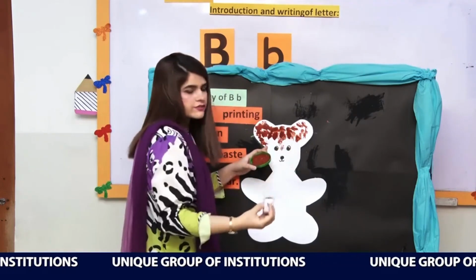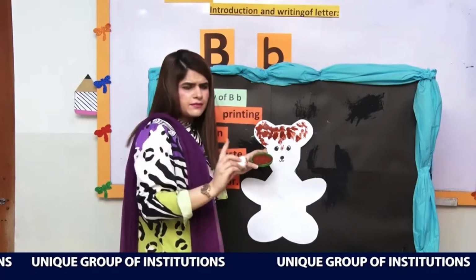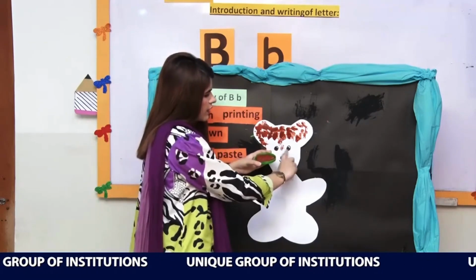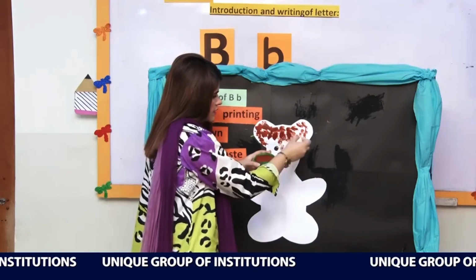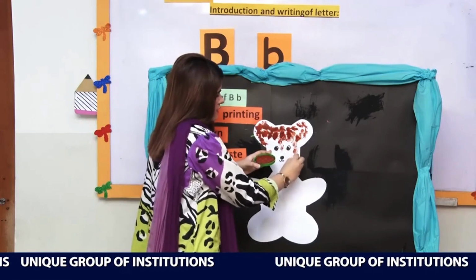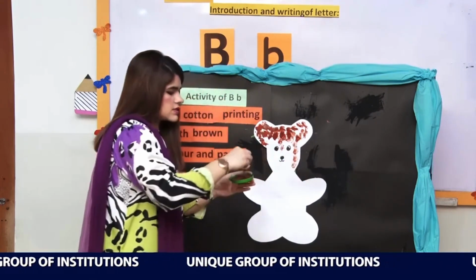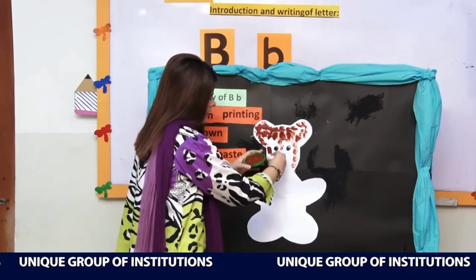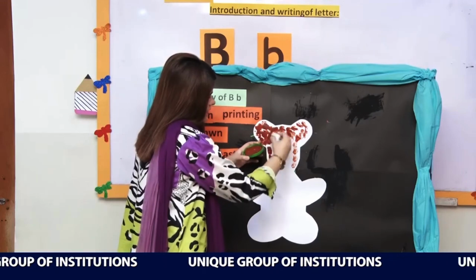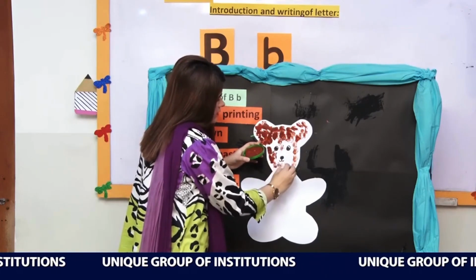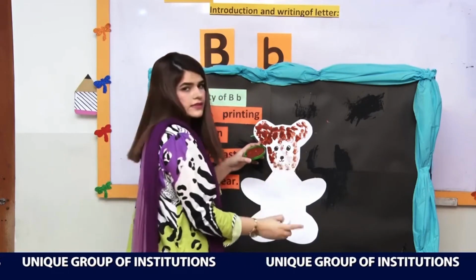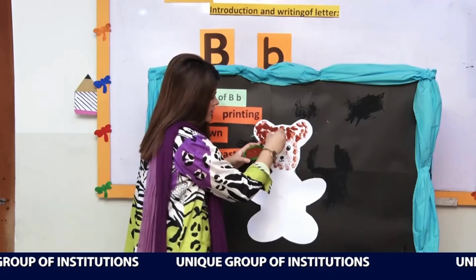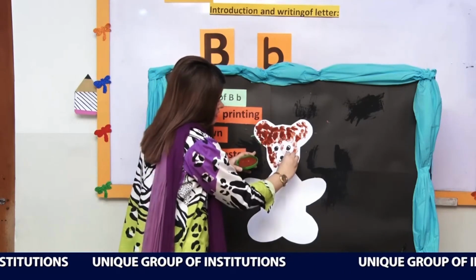We have to be careful. Eyes brown nahi karni na humne uski. So we are leaving this part and then sides pe hum isko color karenge because brown color looks nice on the bear. And then just tap here, here, the missing parts, and then go down. We are leaving the lips area also, and then going down.